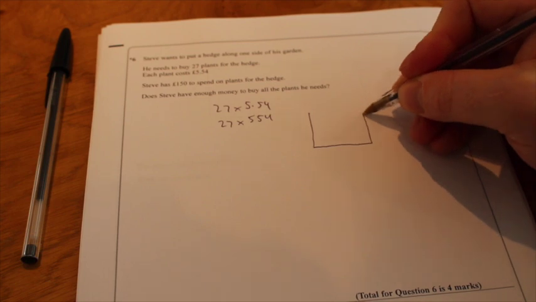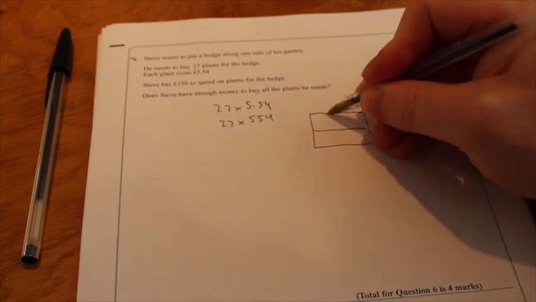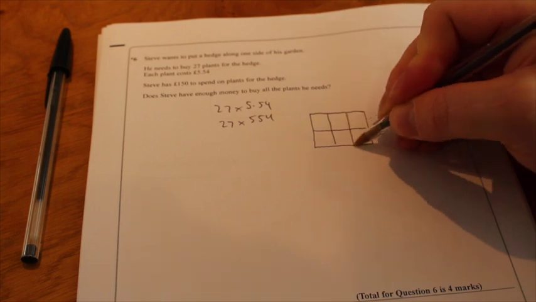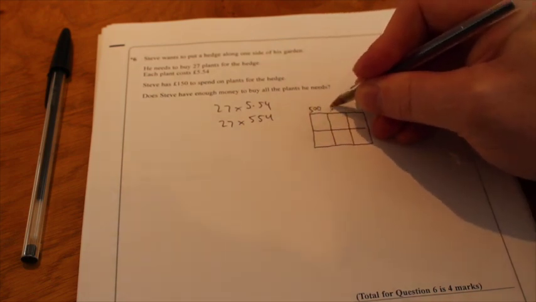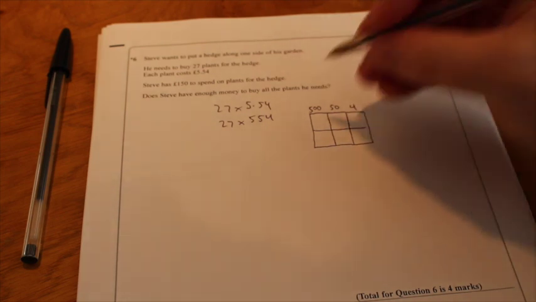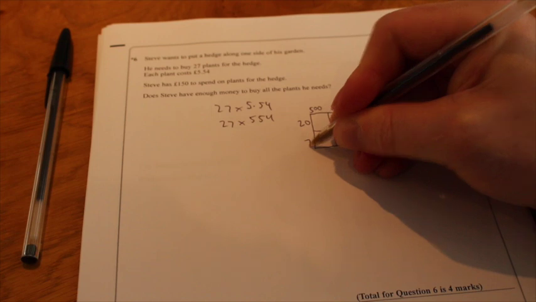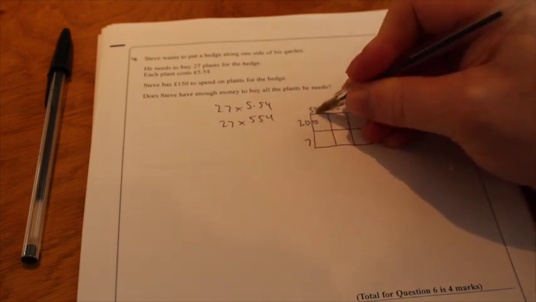So we're going to draw a 3 by 2 grid. We'll go this way. I've probably done this a bit small. So we've got 554. So we split it into the place values just how you would say the number: 20 and 7. Then you're going to do 2 times 5 is 10 with 1, 2, 3 zeros.